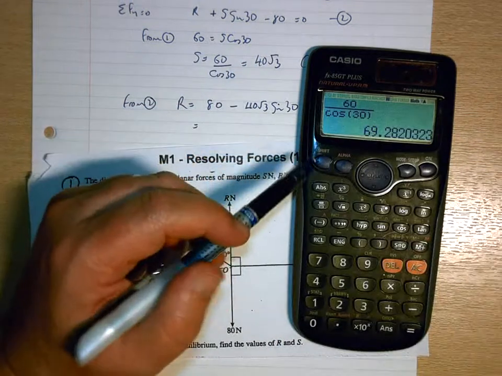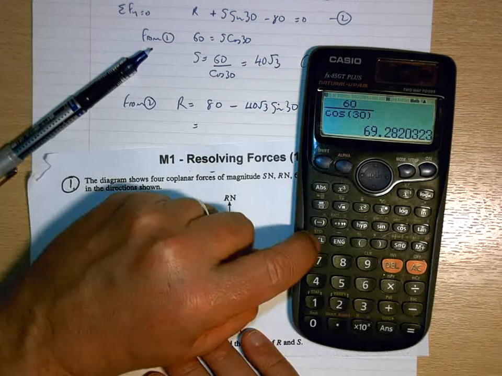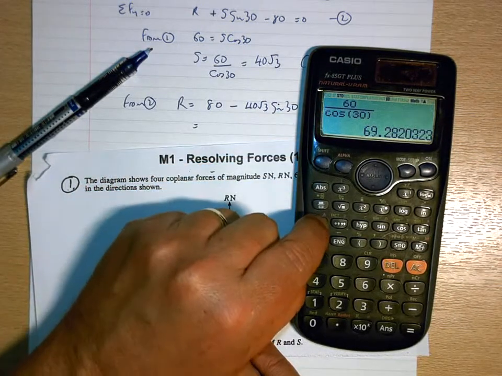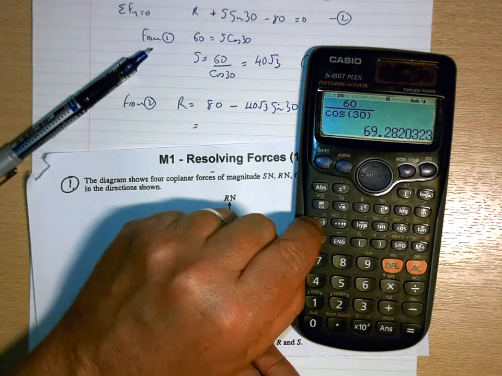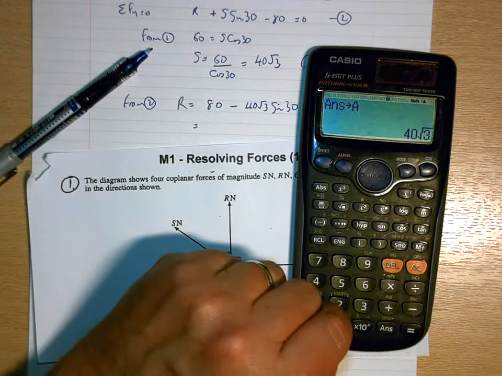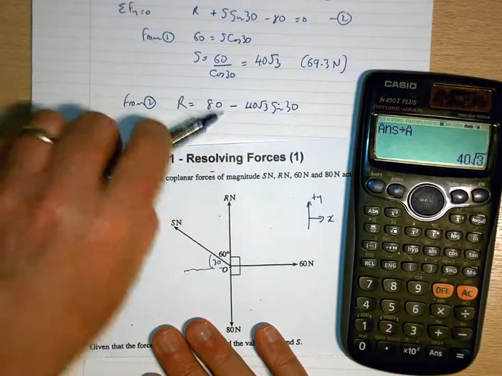Now, to use the memory button on this, what you would do is shift RCL, so you're doing store, and then save that in A. So if you press that button now, that should come up, answer is stored in A. So that is safe as a complete number.